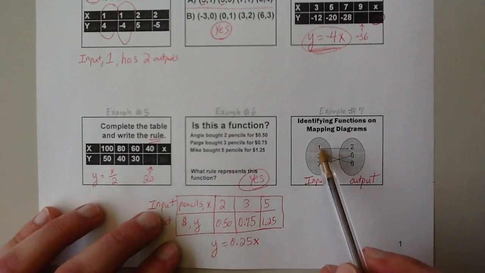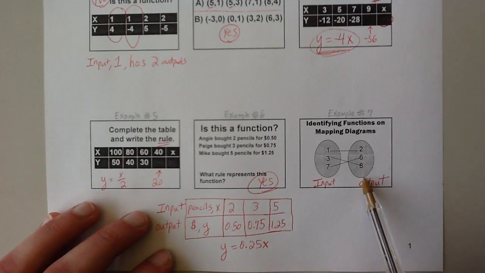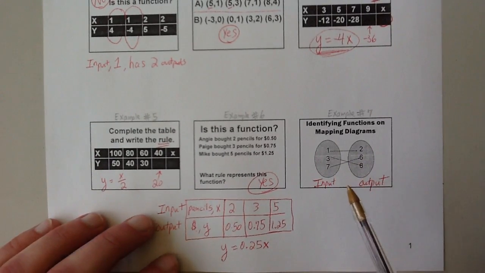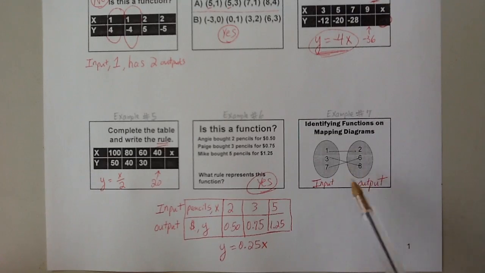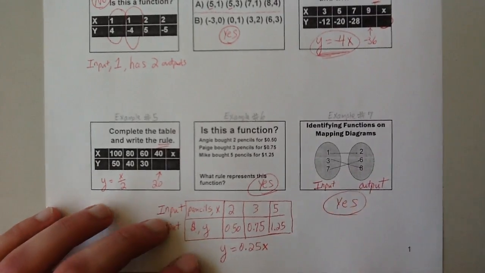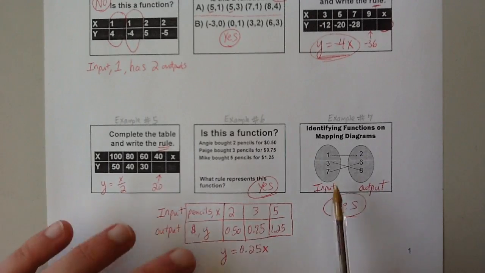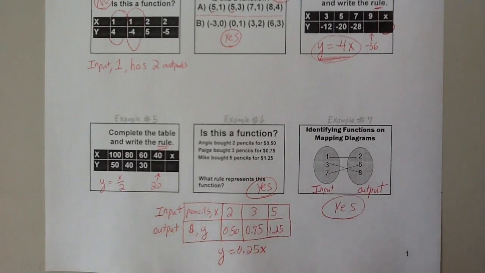And as you can see, I have 1 arrow, 2 arrows, 3 arrows from the inputs to the outputs. So what this is showing me is that every input has exactly 1 output. And so that is the very definition of a function. So yes, this is a function. If there's 3 inputs, there should be 3 arrows going out from that oval section.